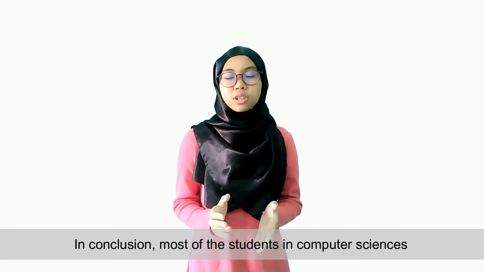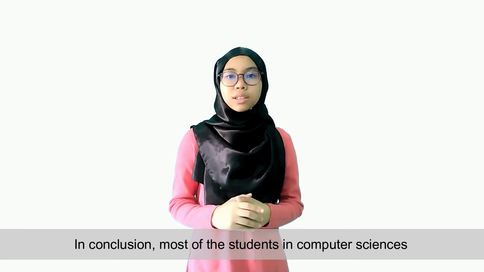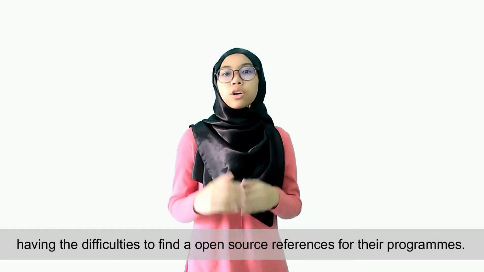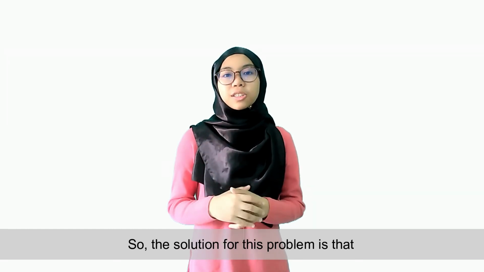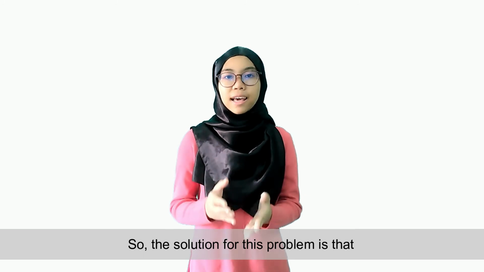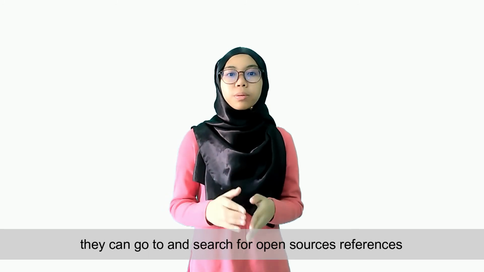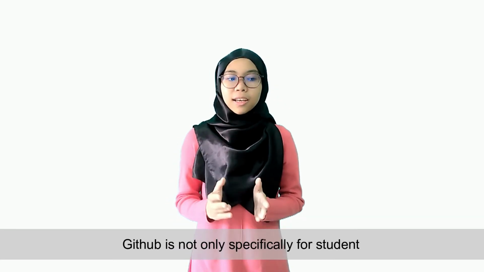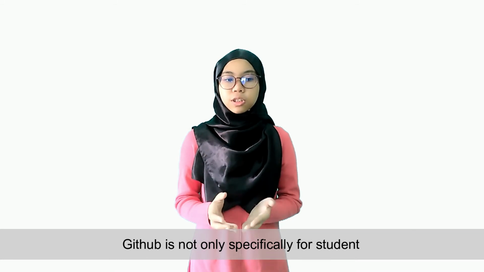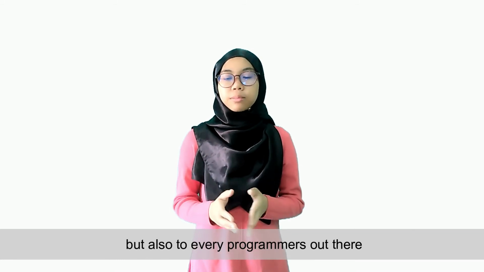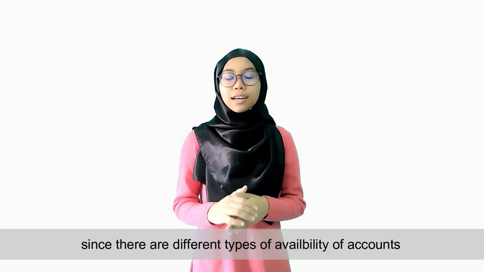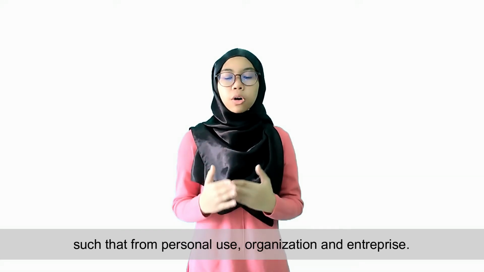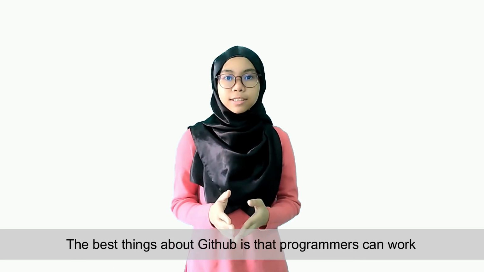In conclusion, most of the students in computer science have difficulties finding an open source reference for their program. The solution to this problem is that they can search for an open source reference uploaded in GitHub. GitHub is not only for students, but also for every programmer out there, since there are different types of accounts available, such as for personal use, organizations, and enterprise.